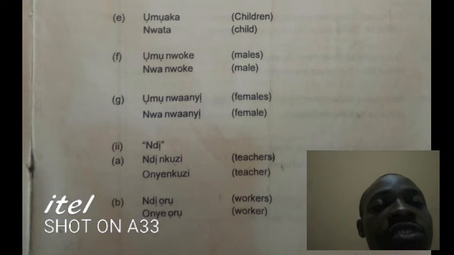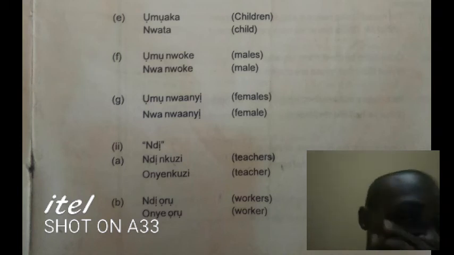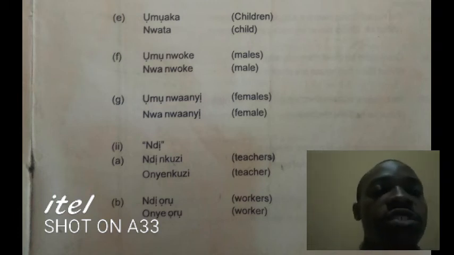And the next one, we use ndị, with it in plural and the singular form. The plural form is what? Ndị nkuzi. In English, it's called teachers. The singular form is onye nkuzi. In English, it's called teacher. Then look at the B part of it. Ndị ọrụ, which means workers. Okay, onye ọrụ, which means worker, as a singular part of it.